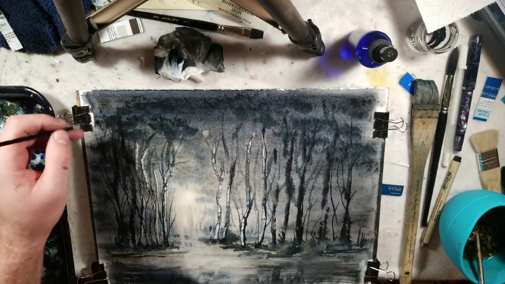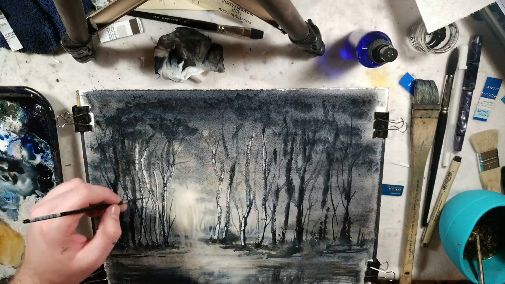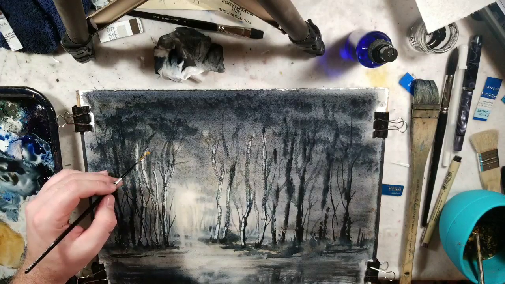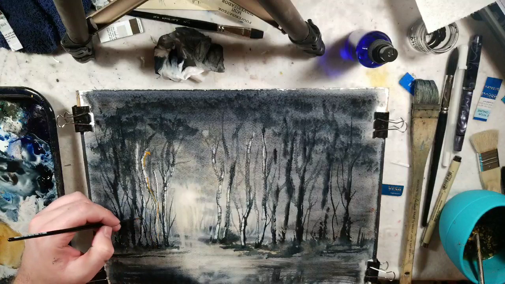Oh, that was very wet, so that's going to cause an issue right there. Let's try to get as much pure raw sienna as we can on this. I don't want to really create too much of a solid line.